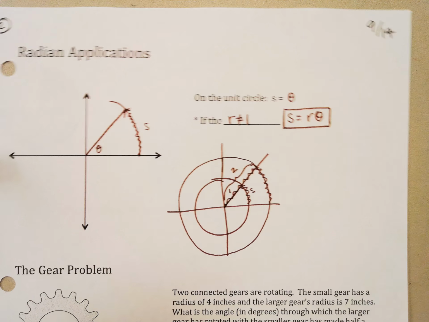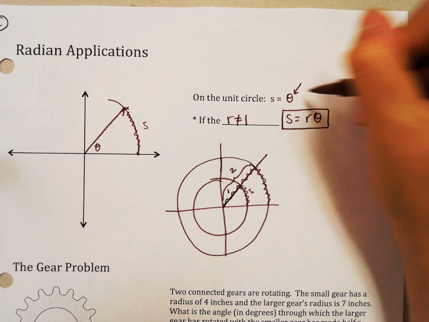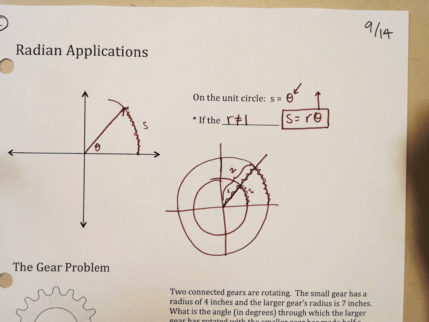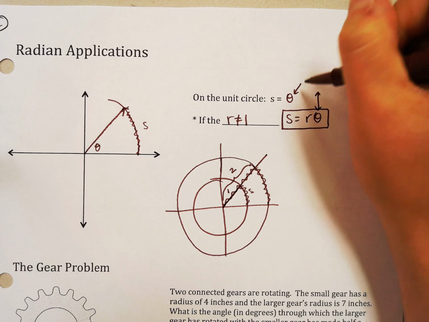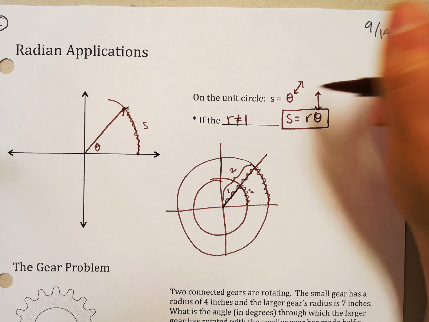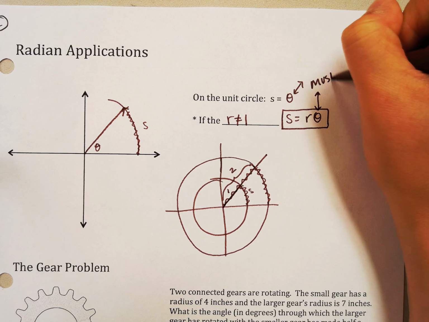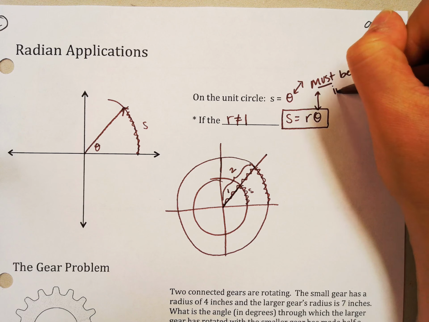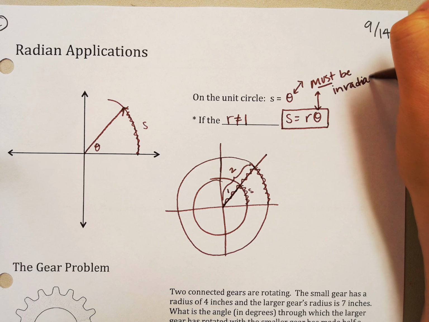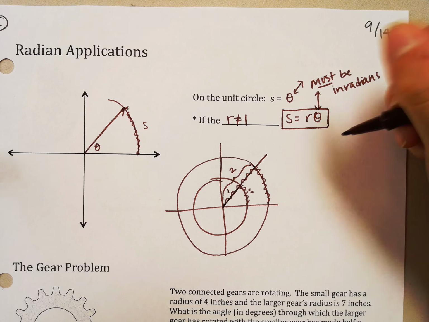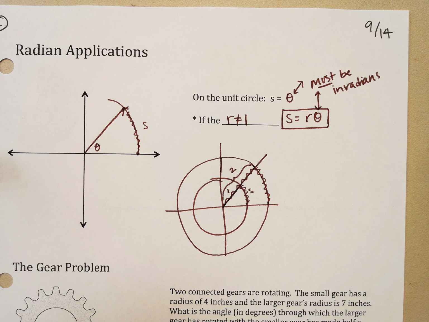One thing I want to mention is that this theta value, if you're going to leave it in this form, because there are other ways to find the intercepted arc length, but in this form with this equation, this theta must be in radians. Under no circumstances should we plug in a value in degrees in this equation. You will not get anything that makes any sense.